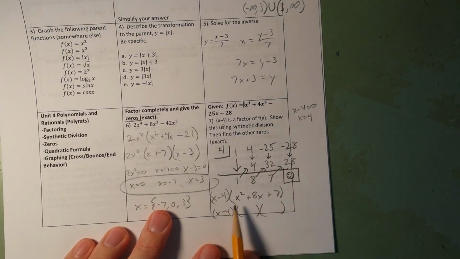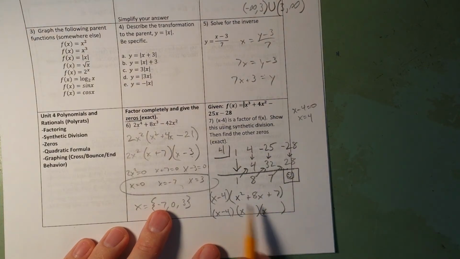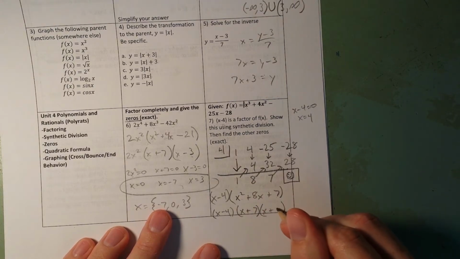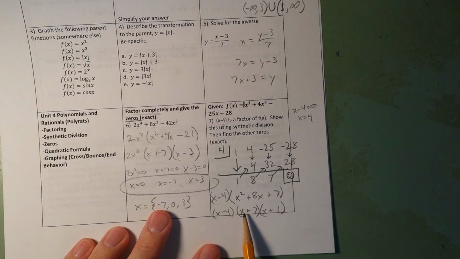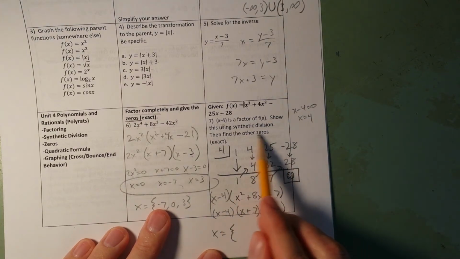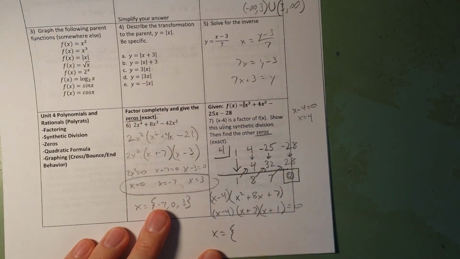But I can. So again, I've got a 1 as my leading coefficient. So I know my first 2 terms are going to be x and x, and my last 2 need to multiply to get 7 and add to get 8. For instance, they could be positive 7 and positive 1. And if I FOIL these 2 things back together, I should get what I started with. And I do. So what are my x values? I'm going to set each of these equal to 0. These would be the zeros. That means set it equal to 0. And so I get 4, negative 7, and negative 1.